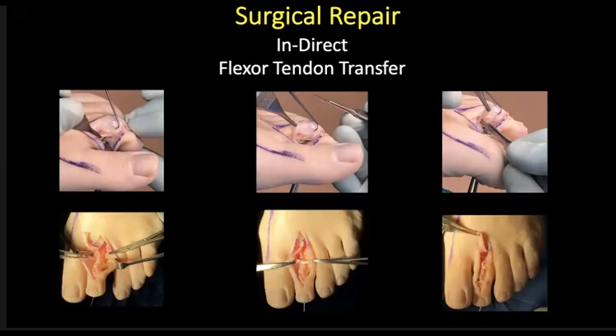More often than not, you're having to fix a hammer toe, and maybe you are doing a metatarsal osteotomy on top of that. But this is a great way to really dial in that correction and splint the toe down.